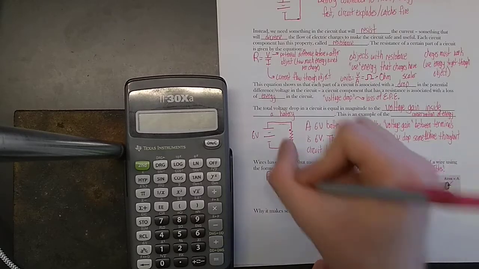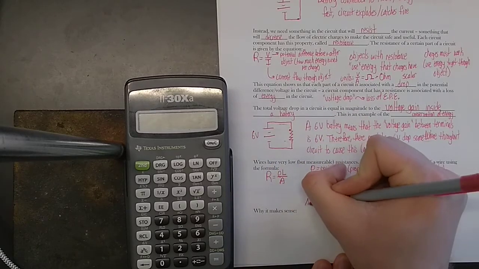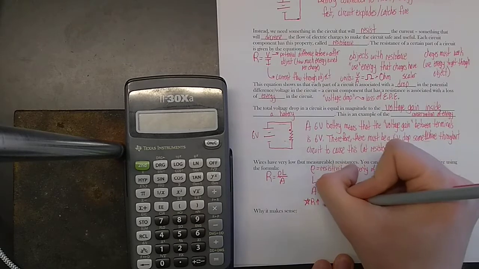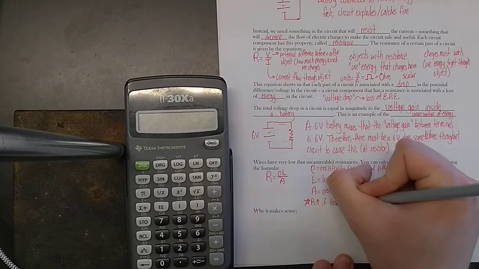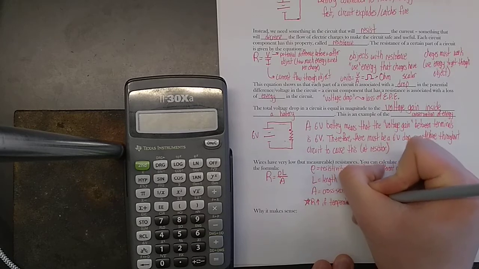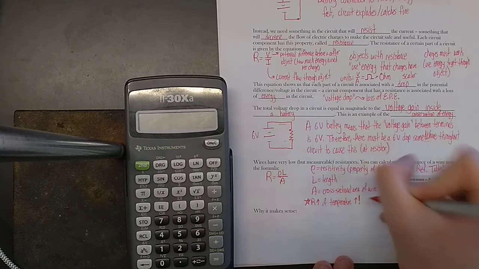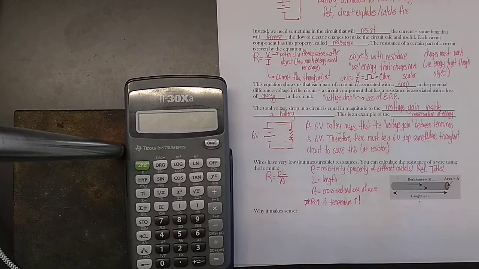And then finally, there's something that's not on here. I need you to know this. The resistance will increase. It goes up if the temperature goes up. Okay? Things that get hotter typically have greater resistance.